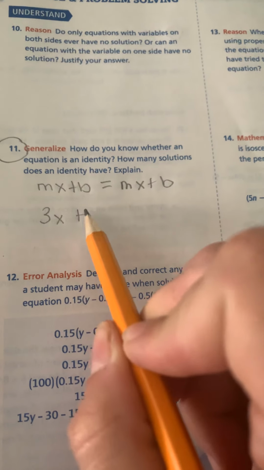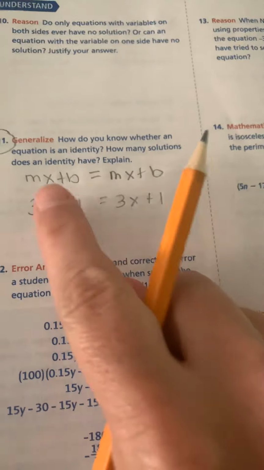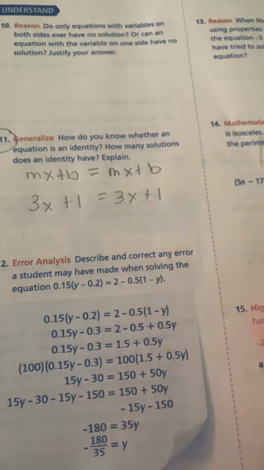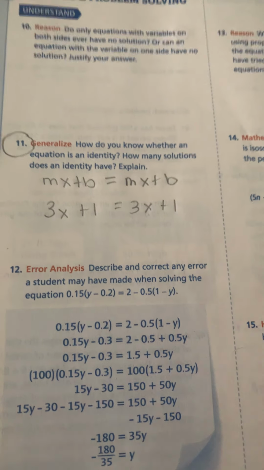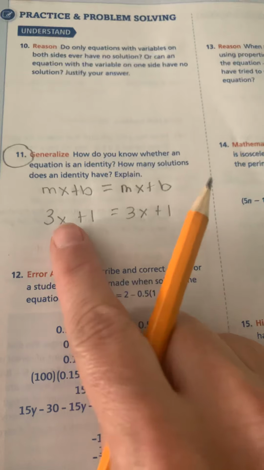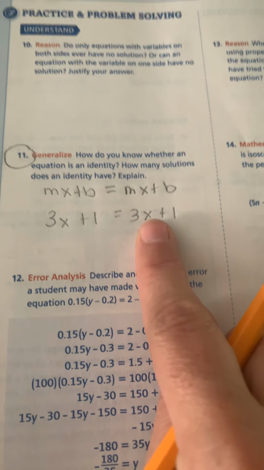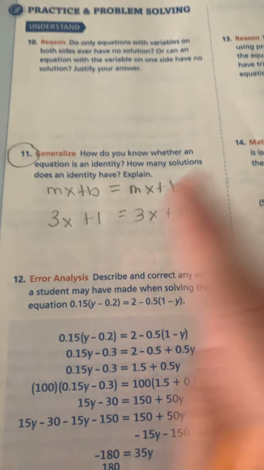Maybe it says 3x plus 1 equals 3x plus 1. Because the equations are exactly the same, whatever x is on this side is going to be the same thing on this side. They're always going to be equal. It doesn't matter if I put in 1 here, because I'll also put in a 1 here. If I put a 5 in here, I'll also put a 5 in here.